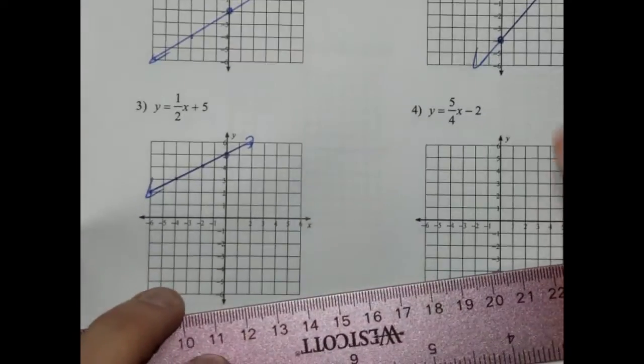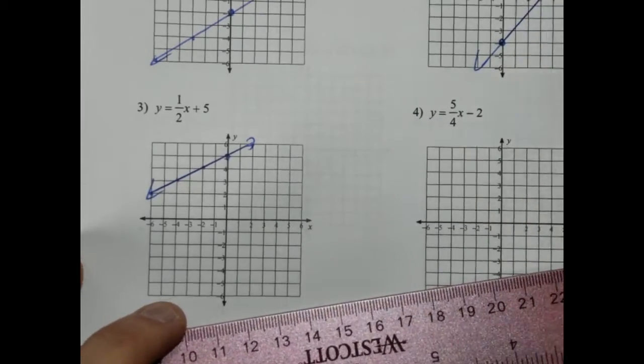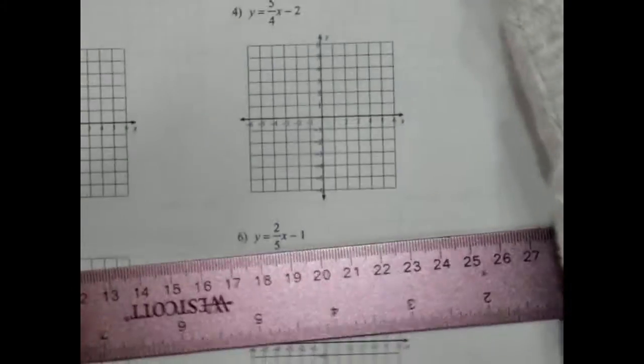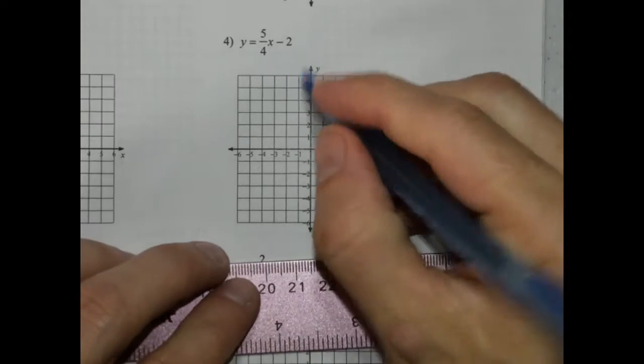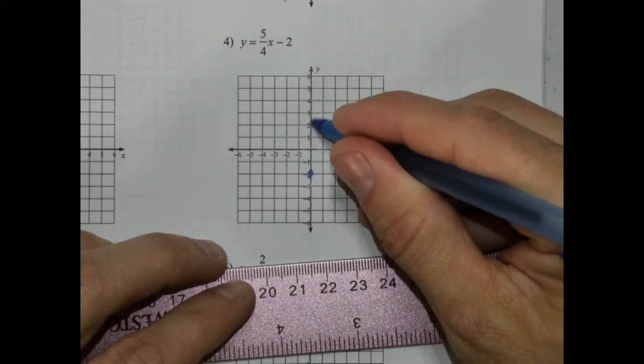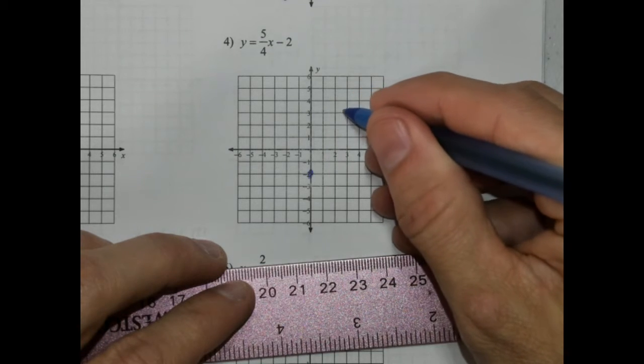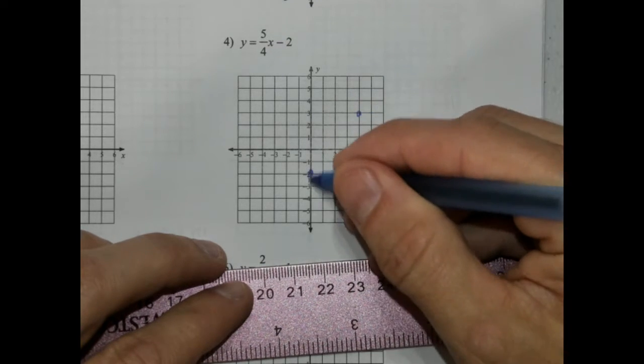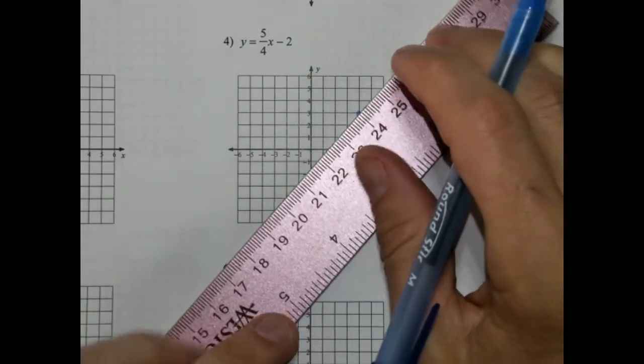Oh, totally off screen, I'm sorry. There we go. That's not very helpful, is it? Okay, and then we have -2 is our y-intercept, and 5/4, so 1, 2, 3, 4, 5, and then 1, 2, 3, 4. Can I go down 5? I can't fit anymore, unfortunately.